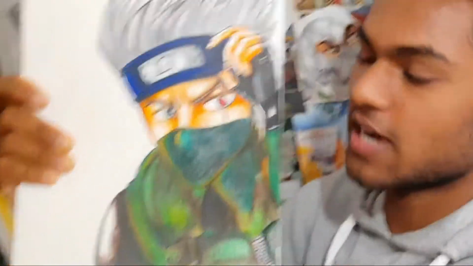So in today's video, we are gonna be drawing this picture of Kakashi from Naruto. This video is gonna be part 1. That means in this video, I'm gonna show you all how to draw this step-by-step and in a clear manner. And I'm sure that if you have followed my video, your drawing is going to look similar to this. I will be showing you how I colored it and what medium I used to color it in my next video. So without wasting time, let's get started.